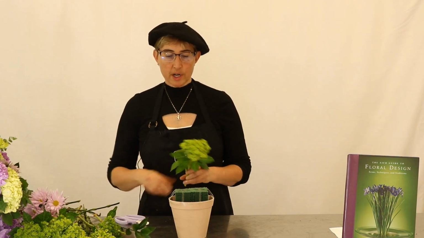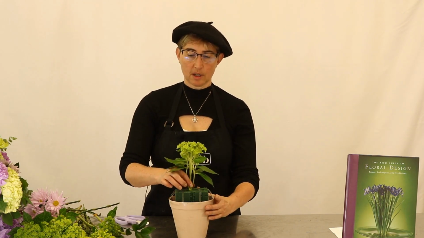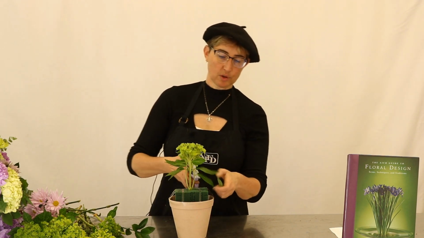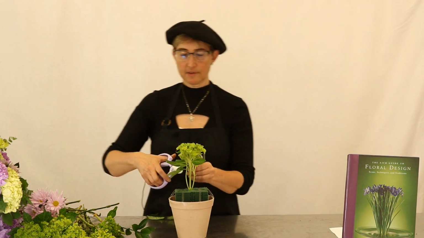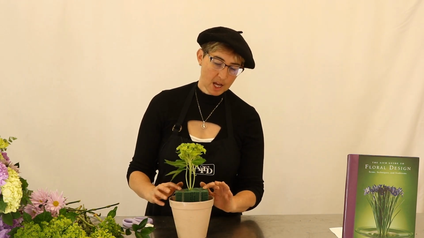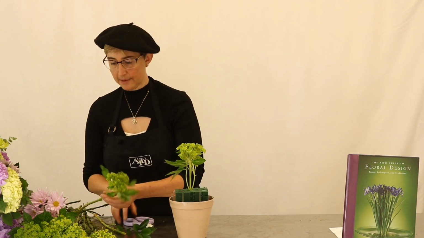What we want to do is insert first in the middle whatever flower you're going to use as your focal. And of course, if you want to take off some of these leaves, you can go ahead and edit down. The container has already had the Oasis block in it, and it has the tape around it securing the Oasis block in.